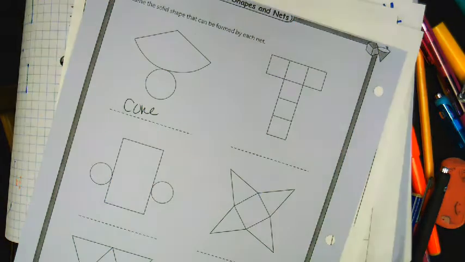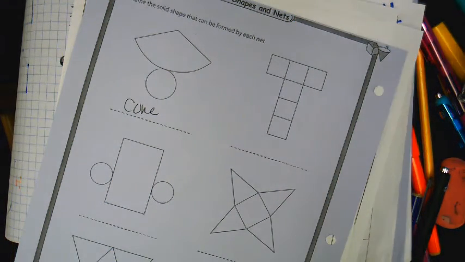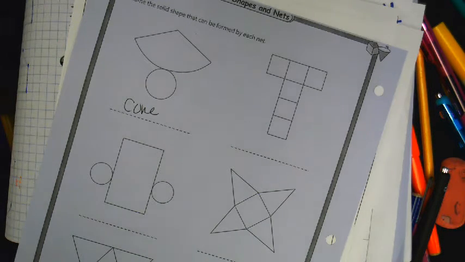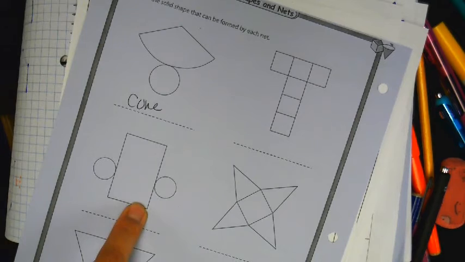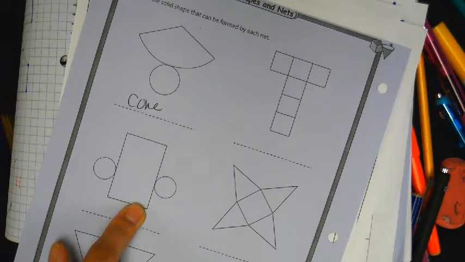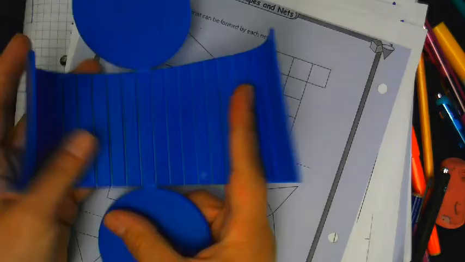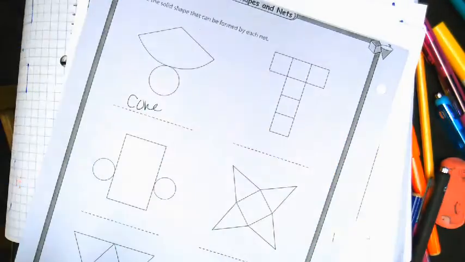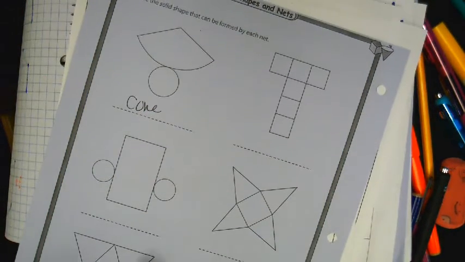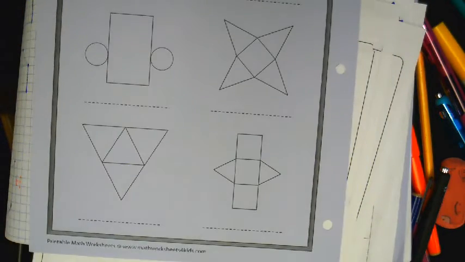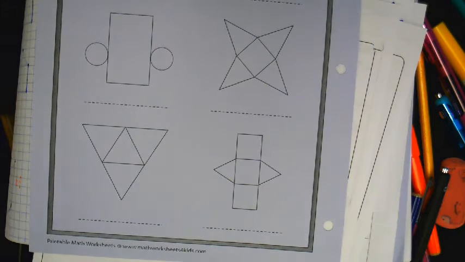So what about number 2? What's number 2? A box, rectangular prism, or a cube. What about this one? Number 3. That's a cylinder, right? That's this one. Okay. Pyramid, pyramid, and then what's the last one? Triangular prism. That's the one I showed you yesterday.